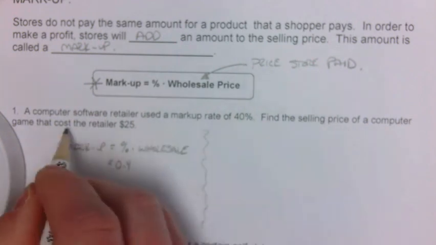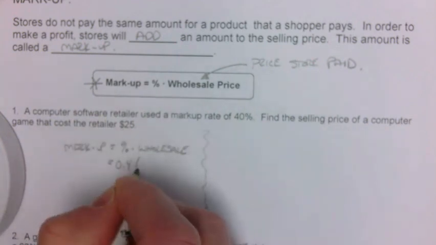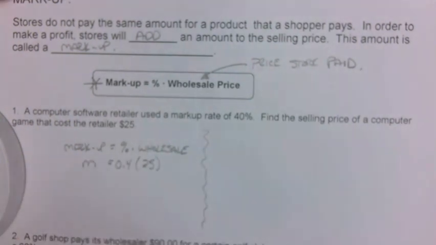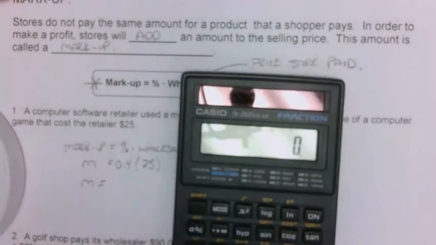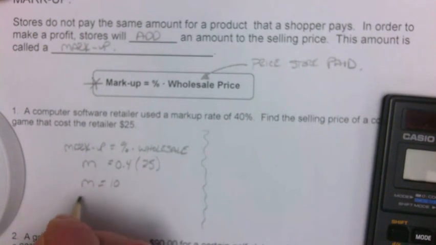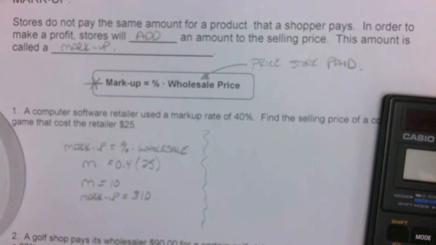The price that the store paid was $25, so that's the wholesale price. And we're going to calculate M, the amount of markup. To get the value of M, just multiply 4/10 by 25, and that gives you a value of 10. M equals 10, and this is your markup. The markup is $10.